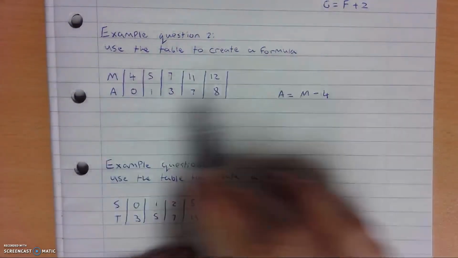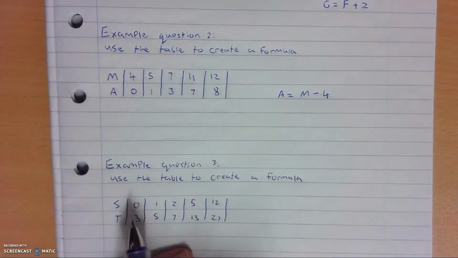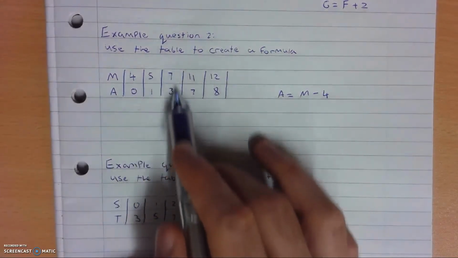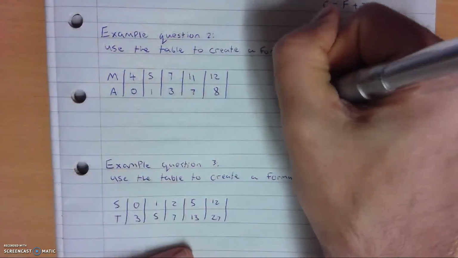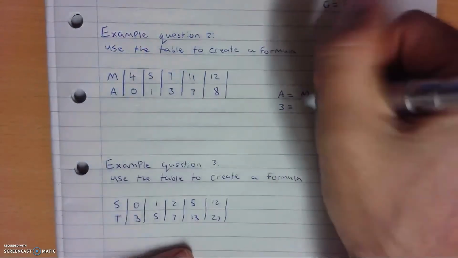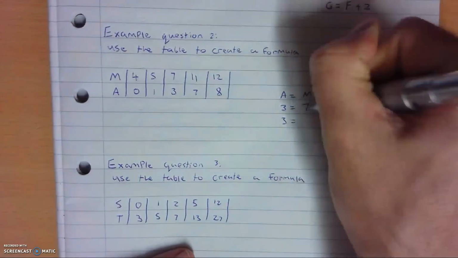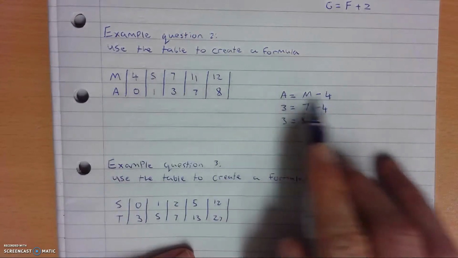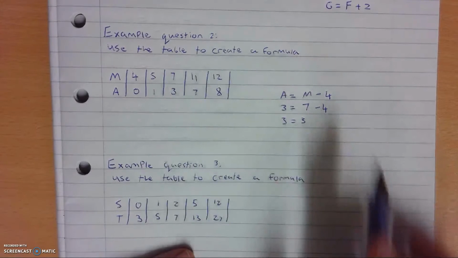Every single time, if I want to find the A value, all I need to do is take M and minus 4, right? And I can put that into any one of these. Let's just say I'm going to choose this one here to test this. When A equals 3, M will equal 7, and then minus 4: 3 equals 7 minus 4 equals 3. 3 equals 3, therefore I know that the formula I've done is correct. So any A value will equal the M value minus 4.